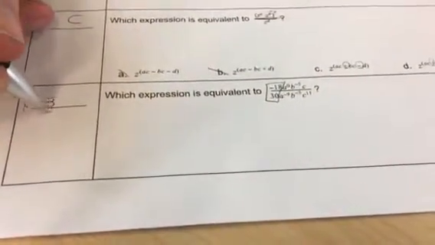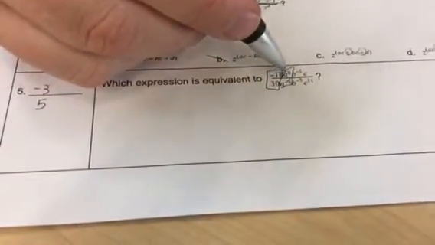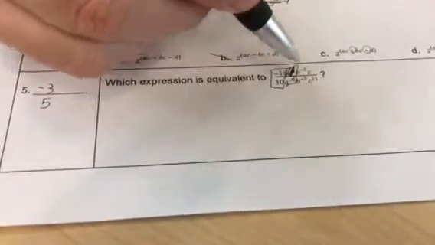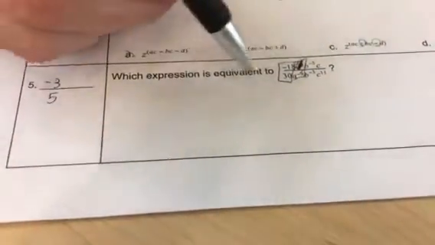Equivalent expression. Again, here's my number. These are both divisible by 6. That's a negative 3 over 5. Then my a's. The negative exponent has to travel to the top. Anything to the 0 power is just 1. So I'm going to put a 1 through it. I'm not marking it out. It's not nothing. It's 1. So multiplying this fraction by 1 is going to leave it.